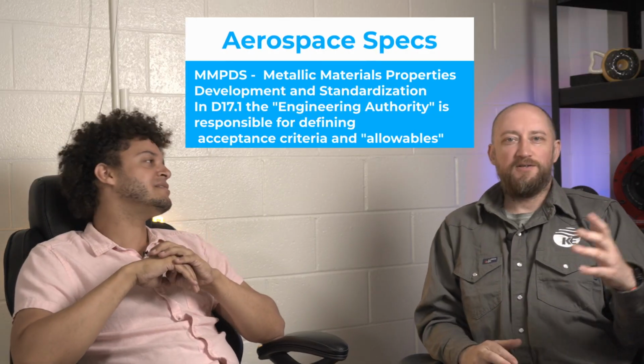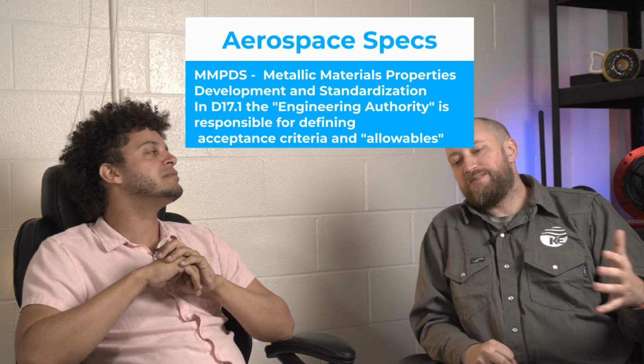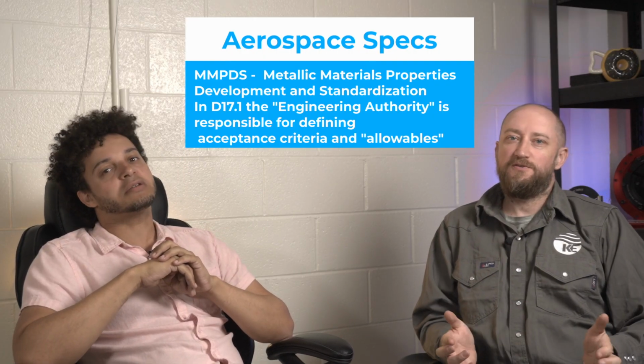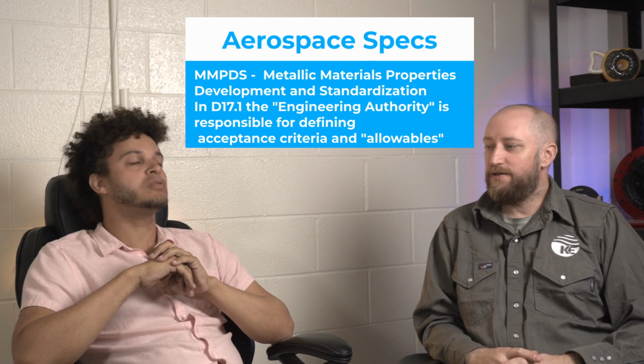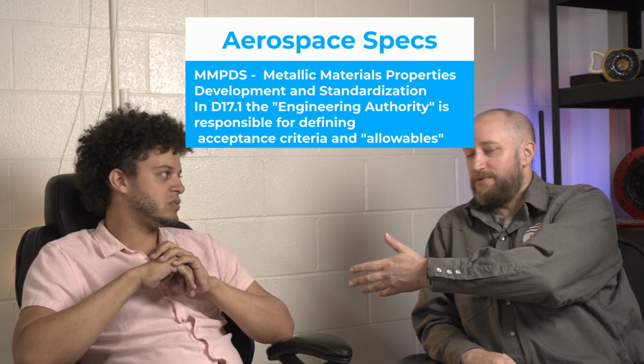The problem is that there's no codified acceptance criteria across the industry for tensile strengths for materials. And a unique part about the aerospace industry, and I'll let you tell it, is that depending on what part of the plane or structure you're in, you can have the same material, the same weld, and the allowables are different. Yeah. So I'll break this down a little bit further here.